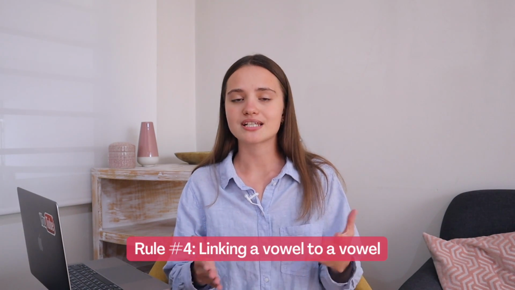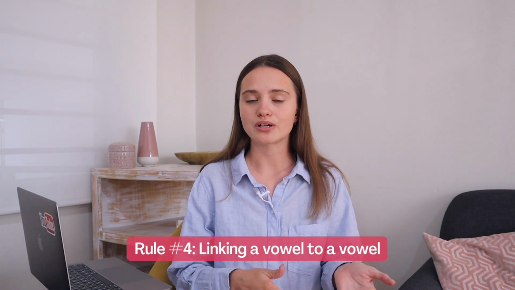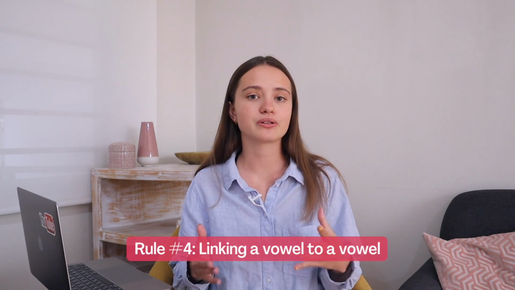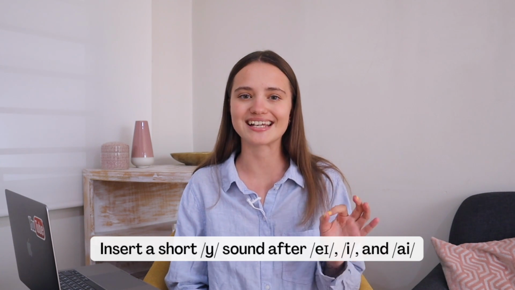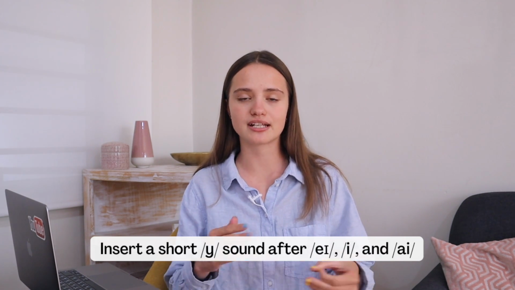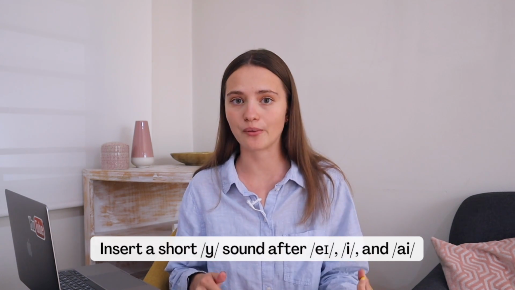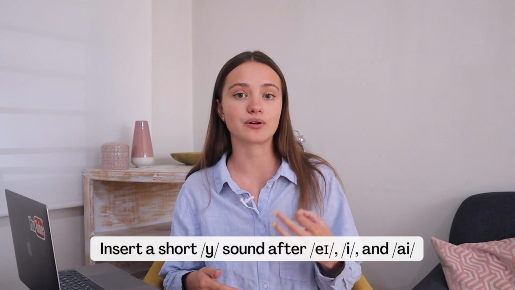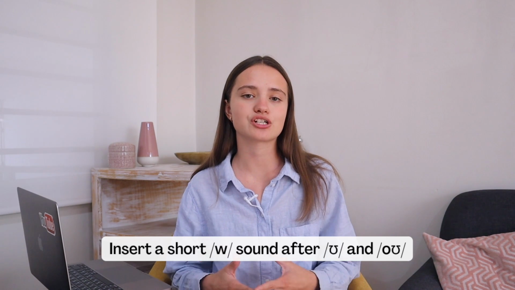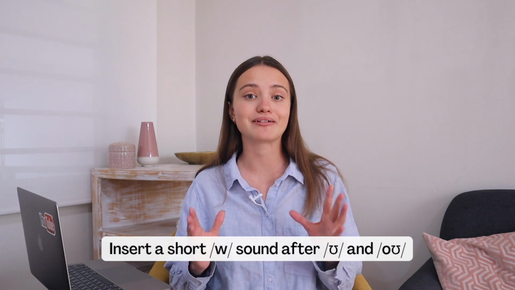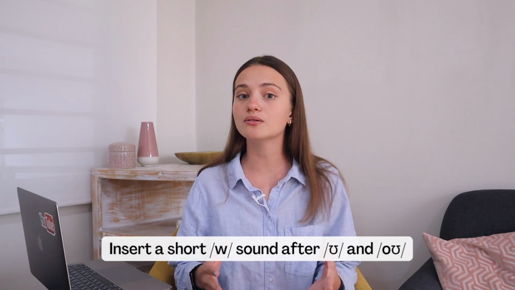Now let's move on to linking a vowel to another vowel. So if one word ends on a vowel and another word begins with a vowel, you don't need to pause. For a smoother transition, we sometimes add this really short y sound, especially if the next word begins with a front vowel, for example, ee, ay, or eye. And sometimes we can add the short w sound after a back vowel, such as oo or oh.